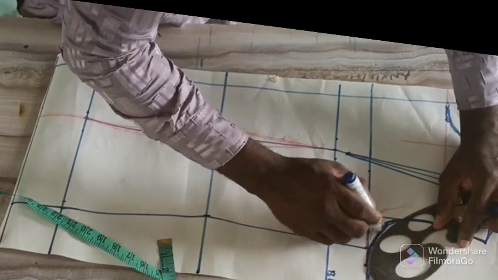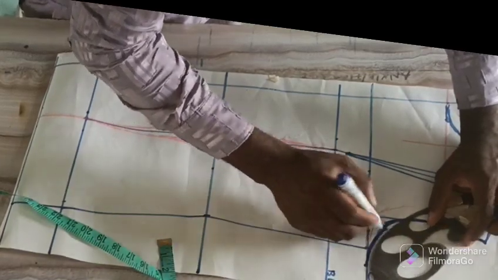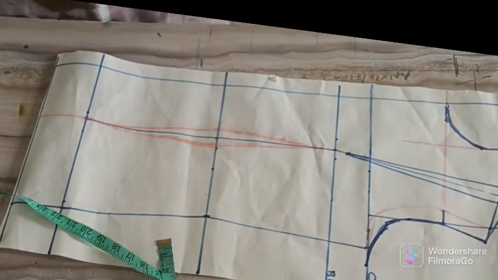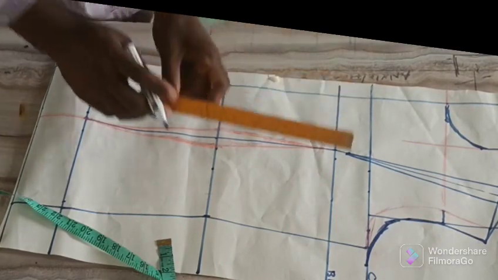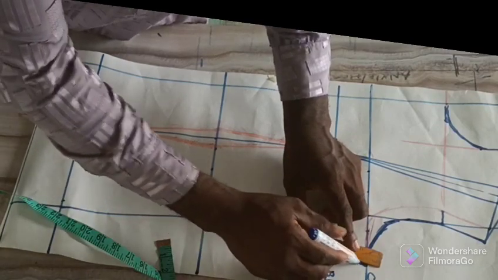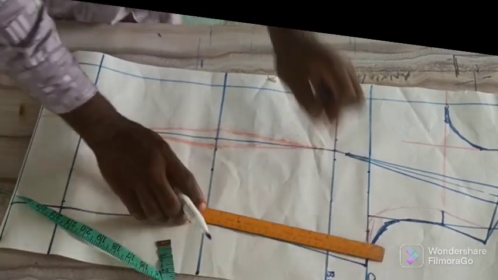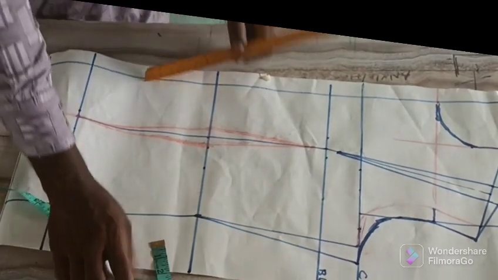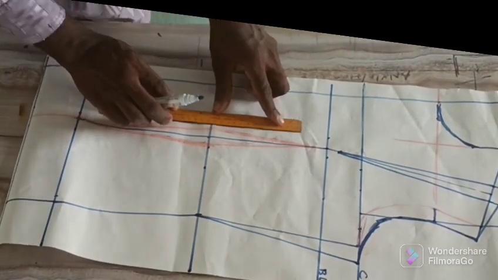So likewise on this other part of the illustration, you shall be making your adjustments so that it will correspond with the new chest. The new chest line will correspond with that of the waist. So you are making this adjustment. So you see, our front piece is already ready.